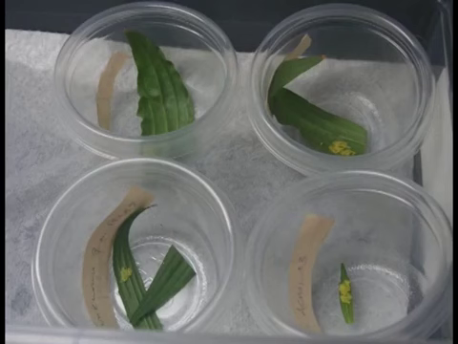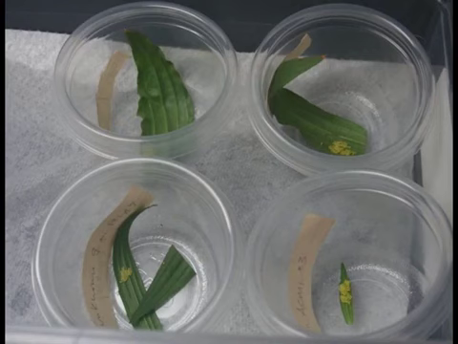So here are what some of the egg clusters look like. Yeah. So they're beautiful bright yellow at first.